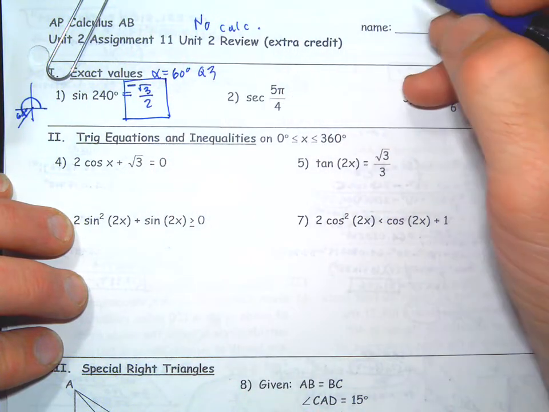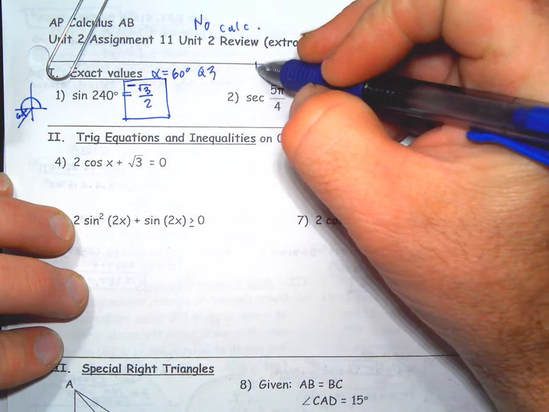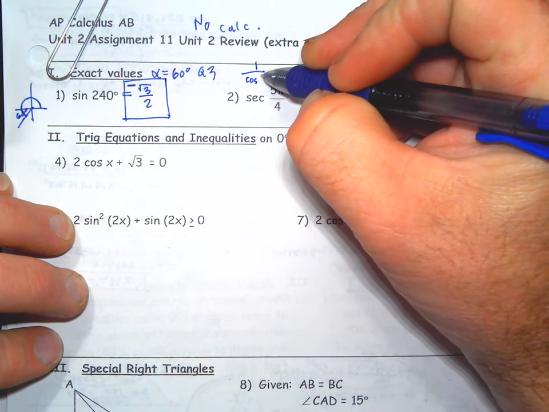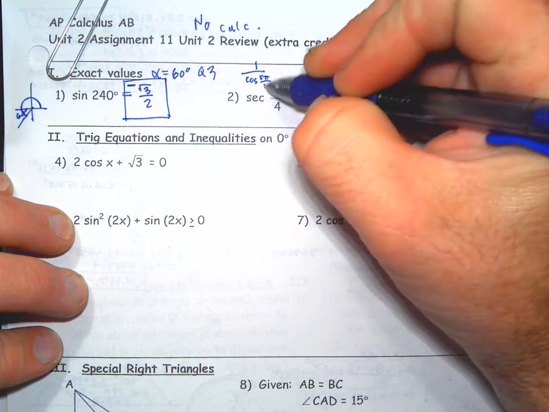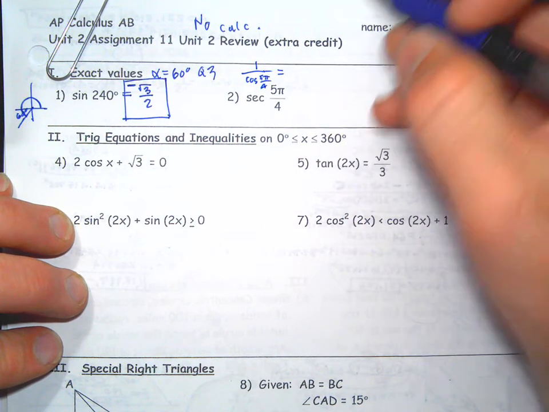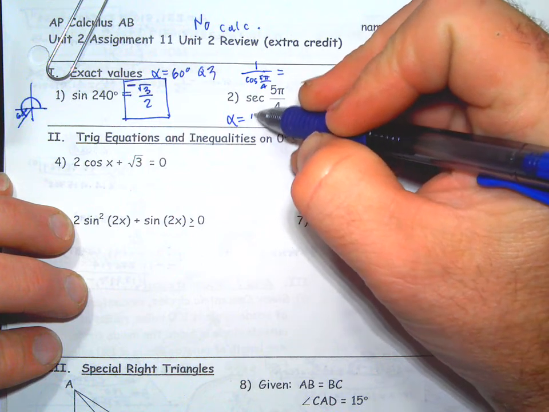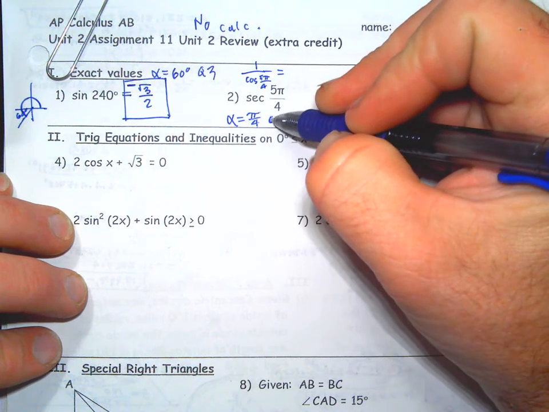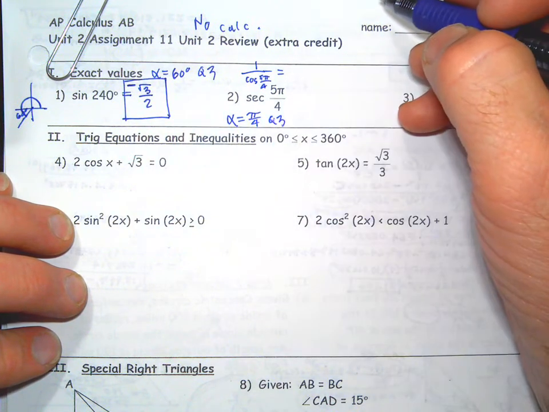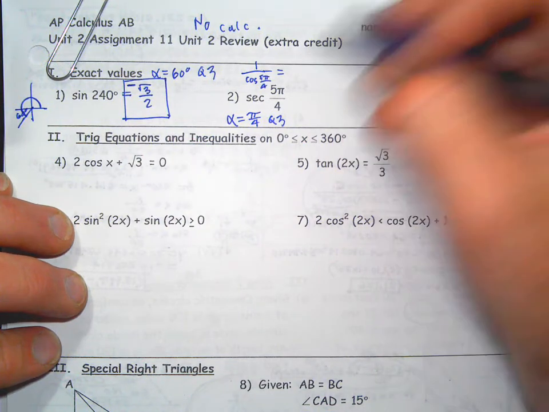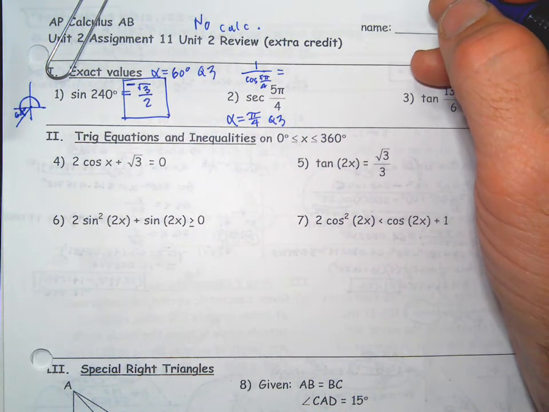Okay. Secant is 1 over cosine. Okay. And alpha equals, so pi is half circle, so alpha is pi over 4. We're in quadrant 3, right? 4 pi over 4 would be a half circle, so gives you an extra pi over 4 into quadrant 3.